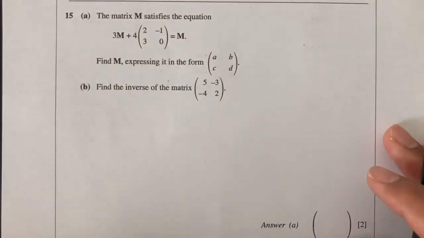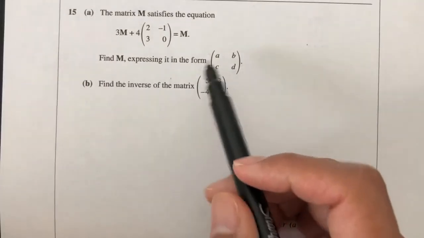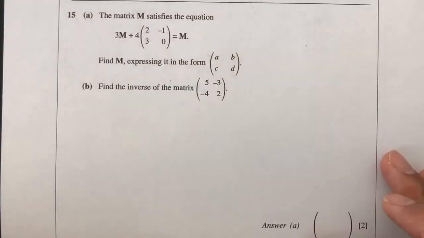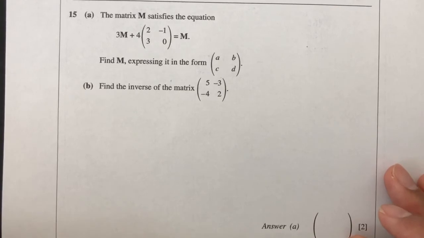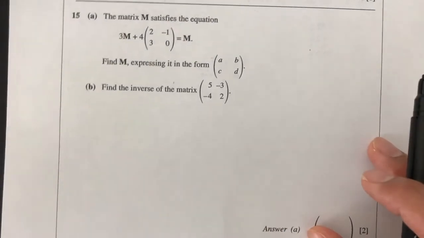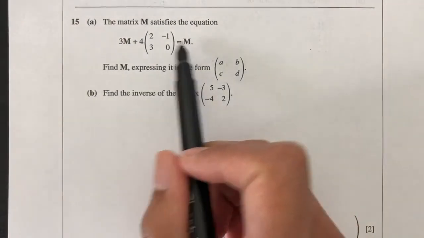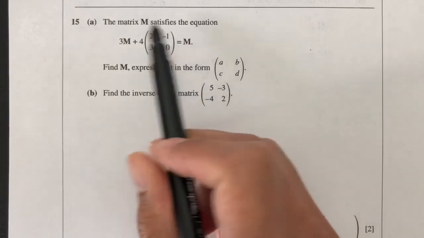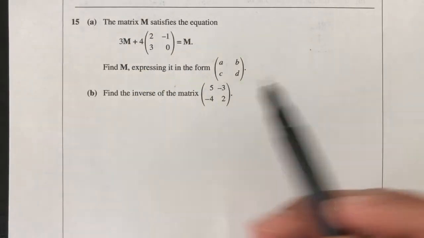Now question number 15, the matrix M satisfies the equation 3M plus 4 equals M. Now find M in the form of this, so pretty easy. So we just have to solve this equation to find M. So let's first bring M over here, or we can bring M over here, that's fine too.